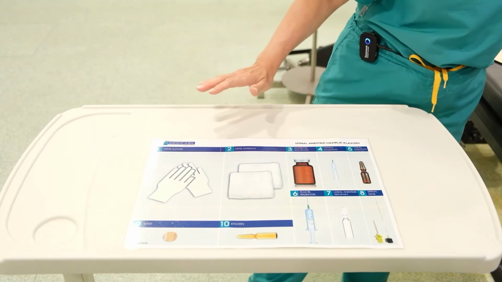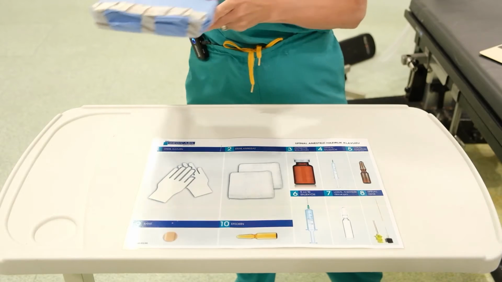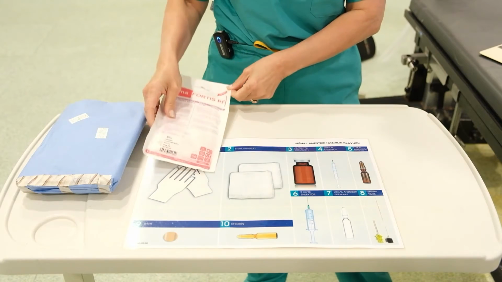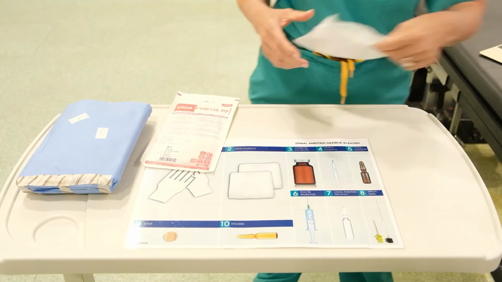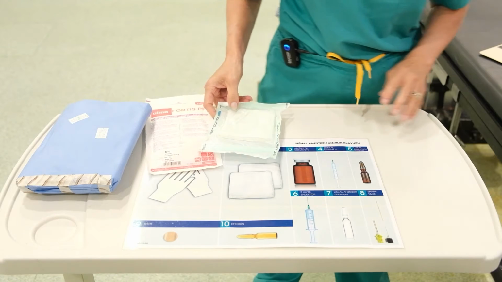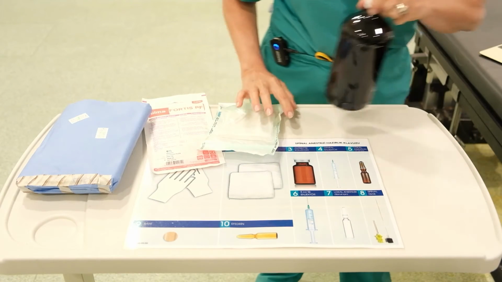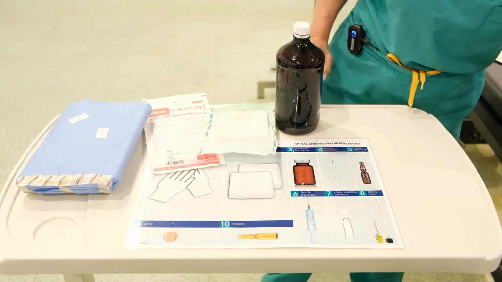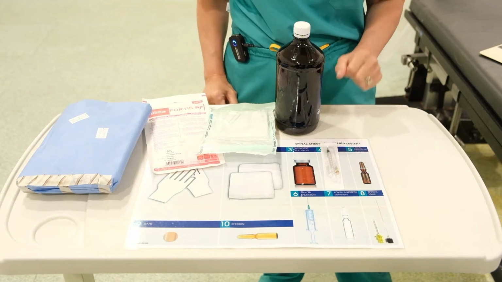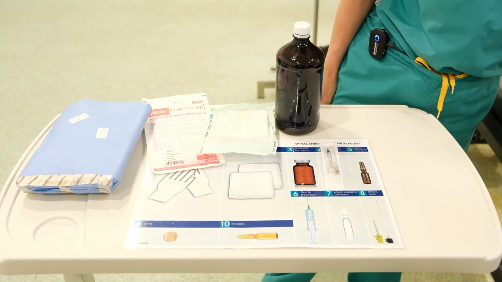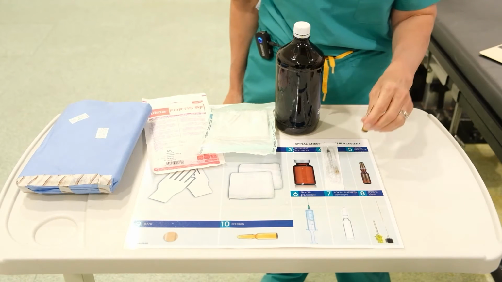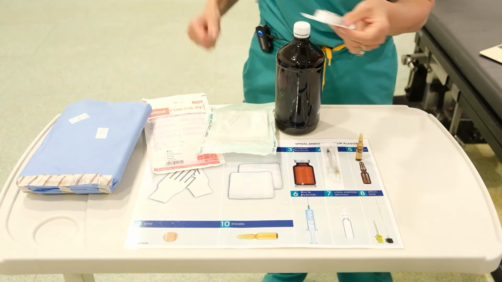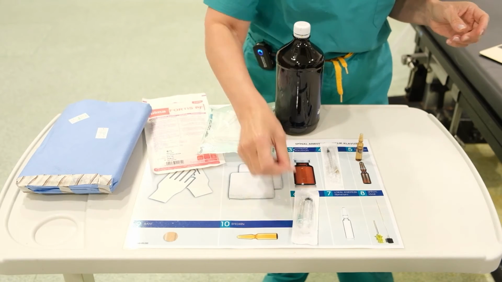Now, first of all, I need the sterile dressing package. And the first piece of equipment is my gloves. And the second is my square gauze and antiseptic solution for skin sterilization, and the syringe for skin local anesthetic, and local anesthetic for skin, and the other syringe for spinal local anesthetic.